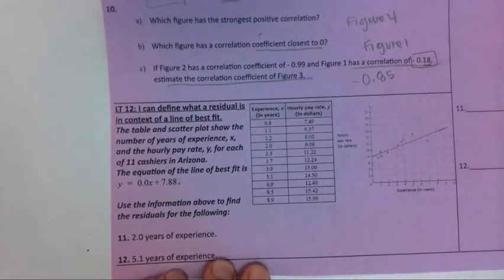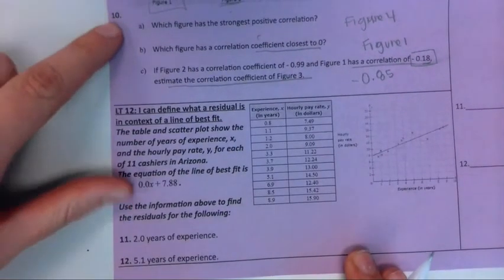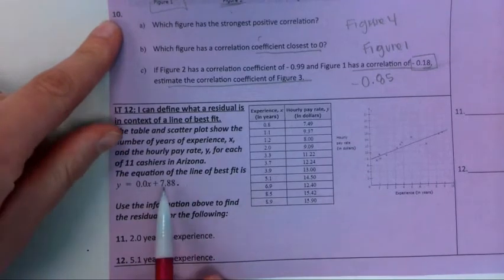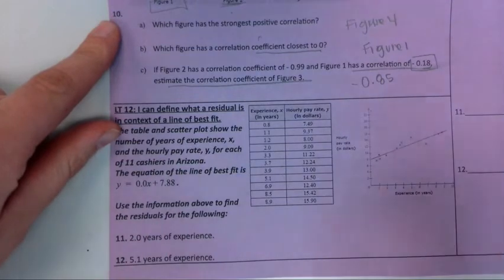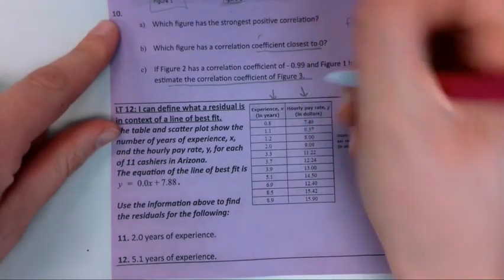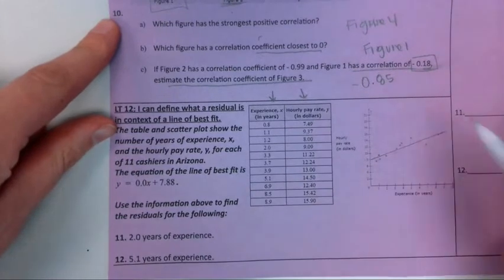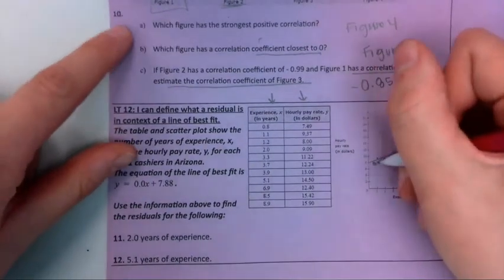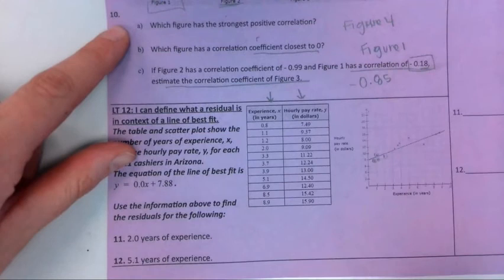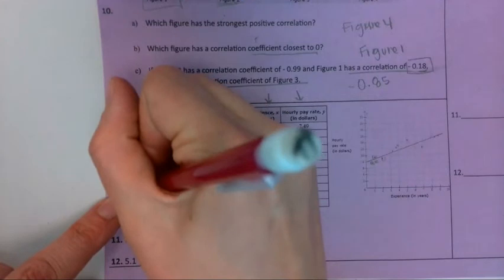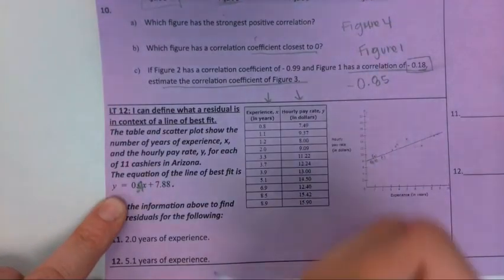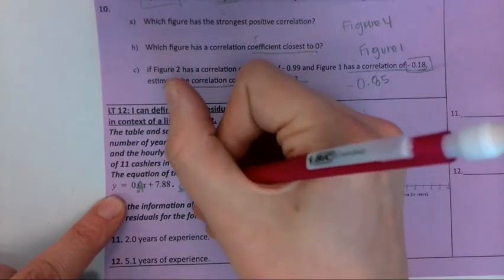Section 12. It says I want to be able to know what a residual is and know what it is in context of my best fit line. So I've got this scatter plot that shows the number of years of experience and then the hourly pay rate. So this is what I'm actually observing. I collected data. I plotted my data on the graph. Those are all the little X's, and then I drew in this best fit line. And I found the best fit line, and that is a typo, that should say 0.9, should be fixed on your end. The best fit line is this formula right here.